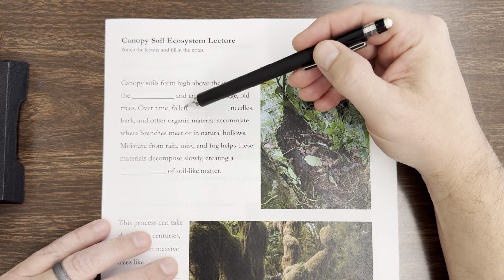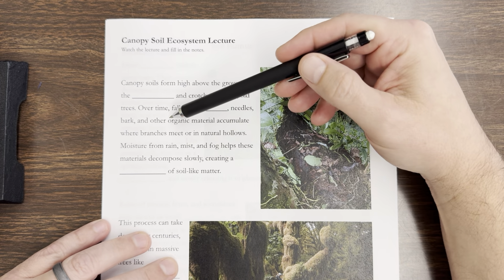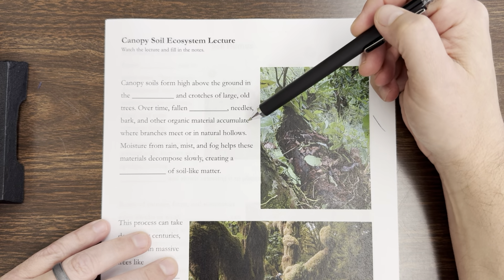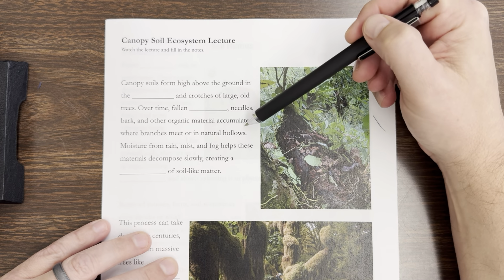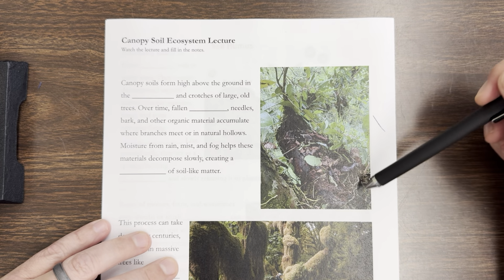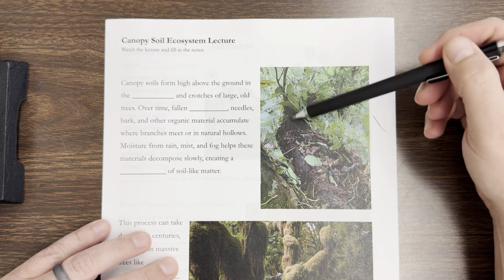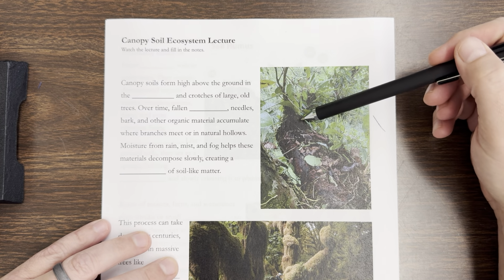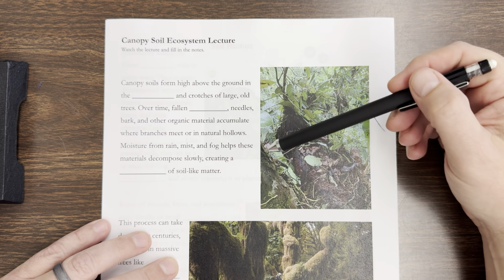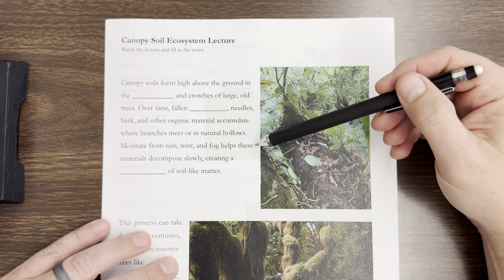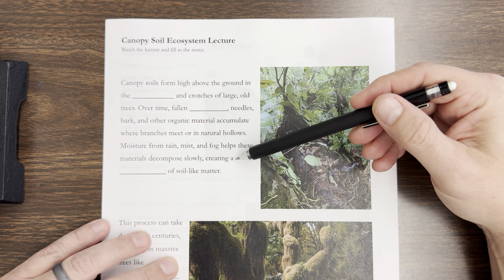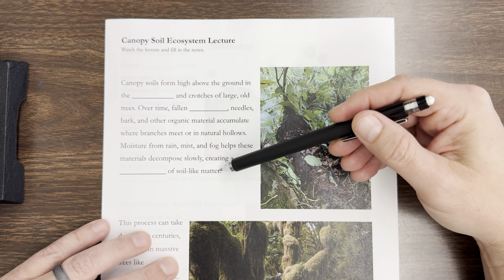Over time, fallen leaves, needles, bark, and other organic material accumulate where branches meet or in natural hollows, like the top of this very large branch here. Stuff is falling on there and it's starting to slowly accumulate. Moisture from rain, mist, and fog helps these materials decompose slowly, creating a layer of soil-like matter.